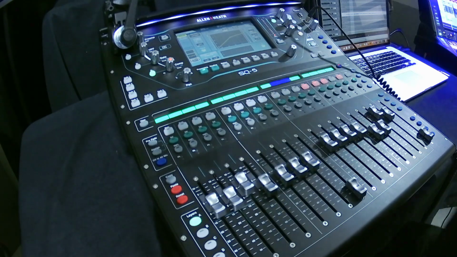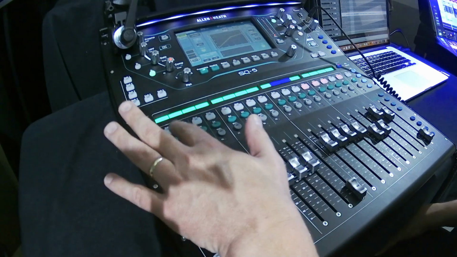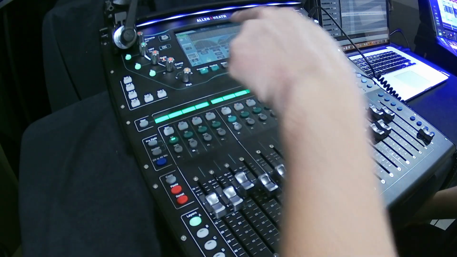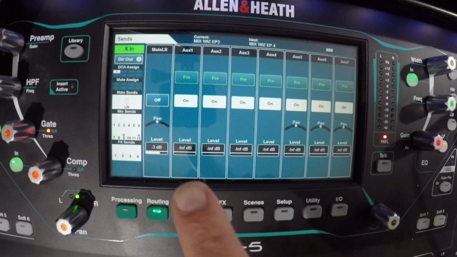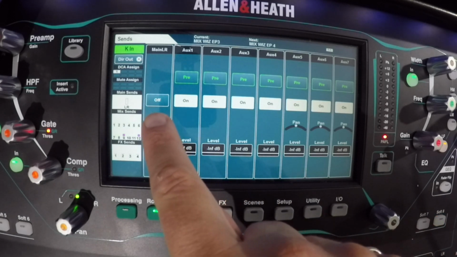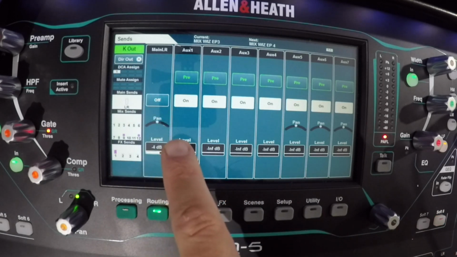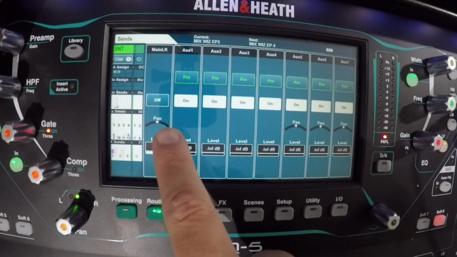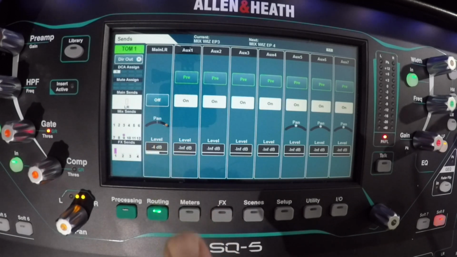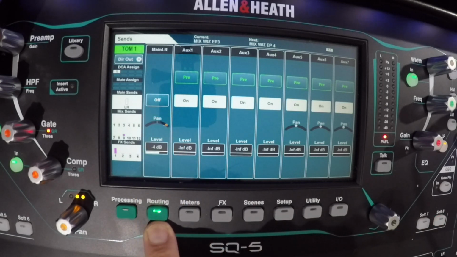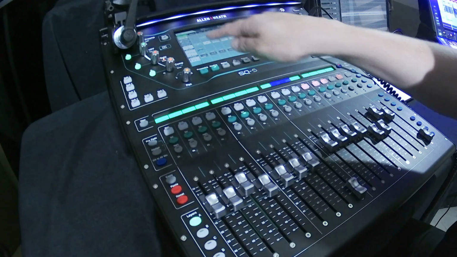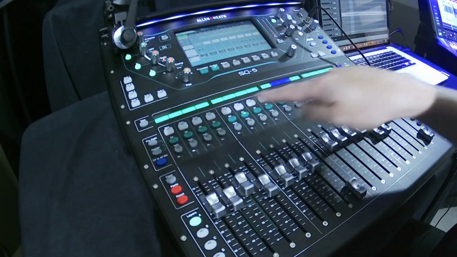So what I've got going on, okay, let's first off look at the channels, and I'm going to go to the routing page, okay? So first off, we're looking at kick, and you'll notice it's turned off to the main left-right, okay? And if I go to snare, kick out, all of the channels, I've turned them off to the main left-right. So this is found in the routing page, okay? So the channels are not going straight to our main mix anymore. They're going to our groups.